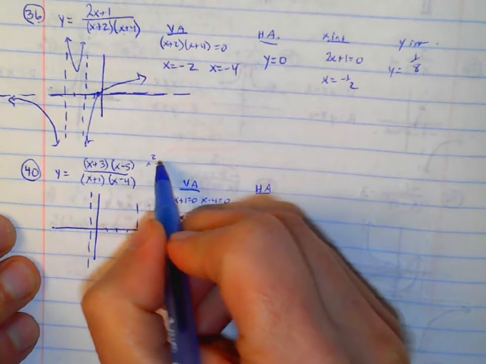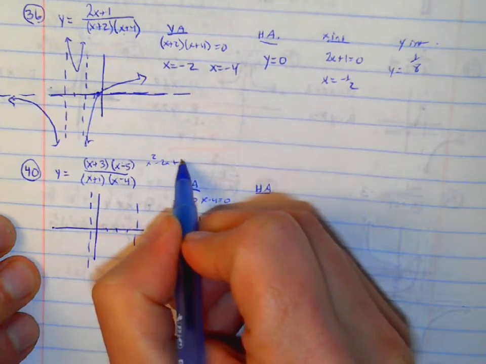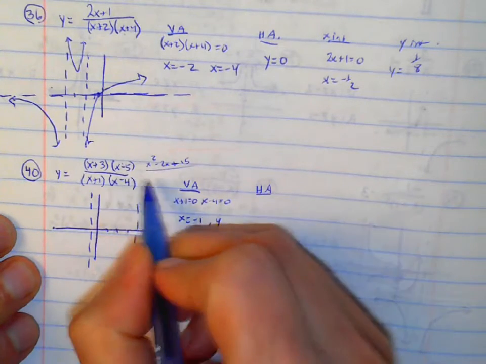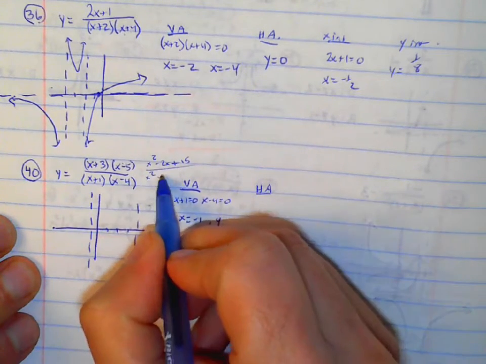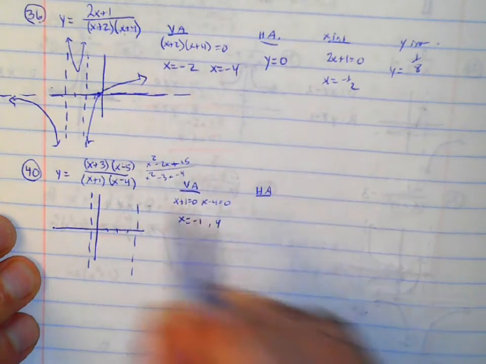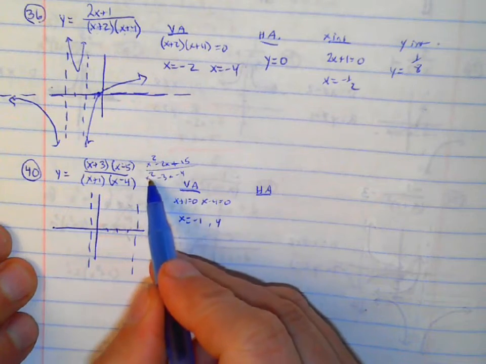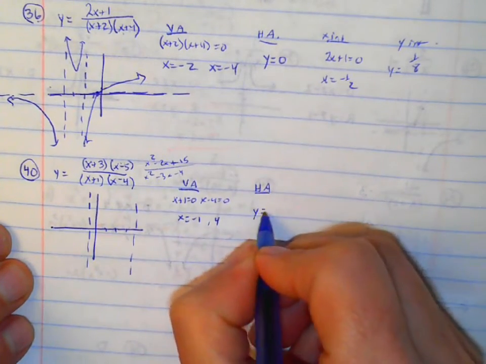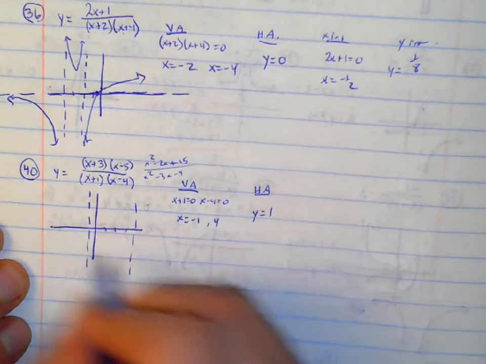The horizontal asymptote: if I multiply this out, the top would be x squared minus 2x minus 15, right? And on the bottom, multiplied out, that would be x squared minus 3x minus 4. So notice they have the same degree, so it's going to be at y is equal to 1 over 1, which is 1.